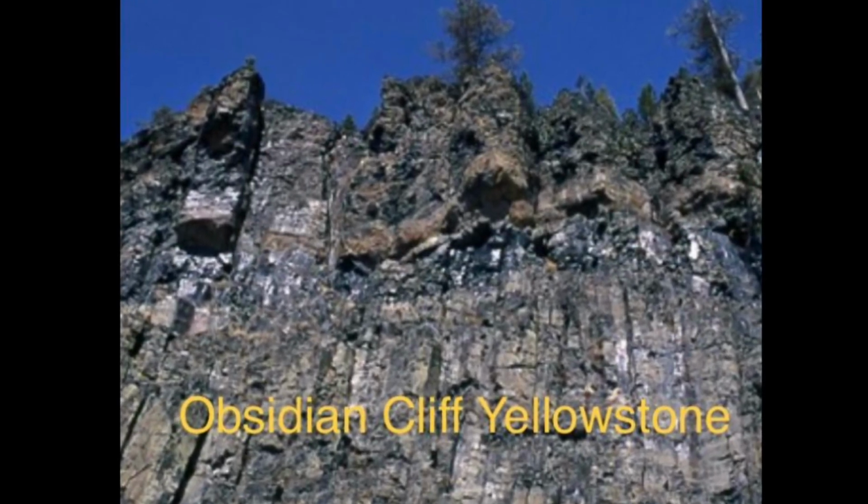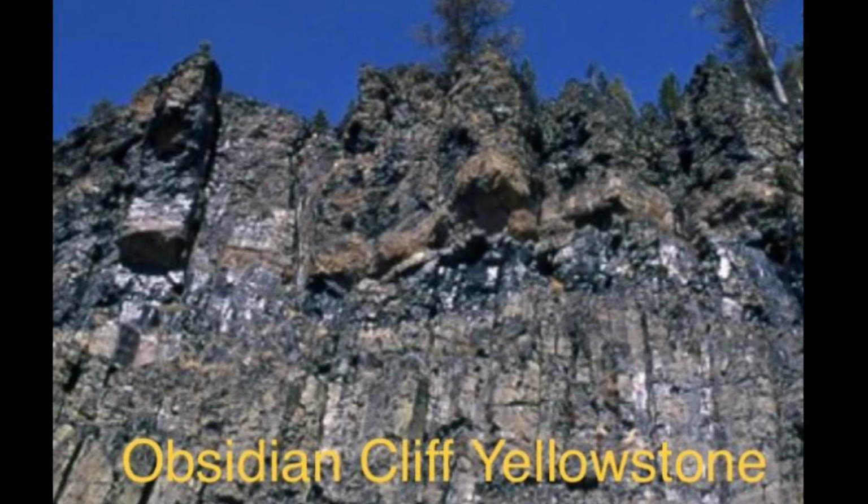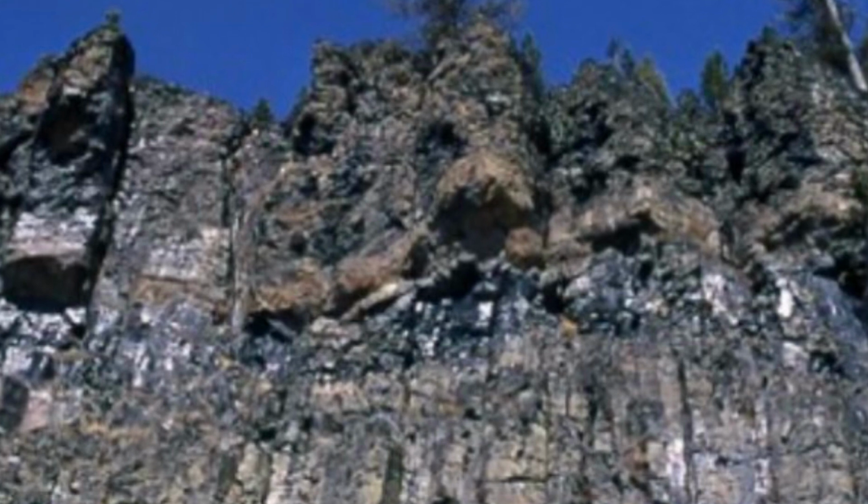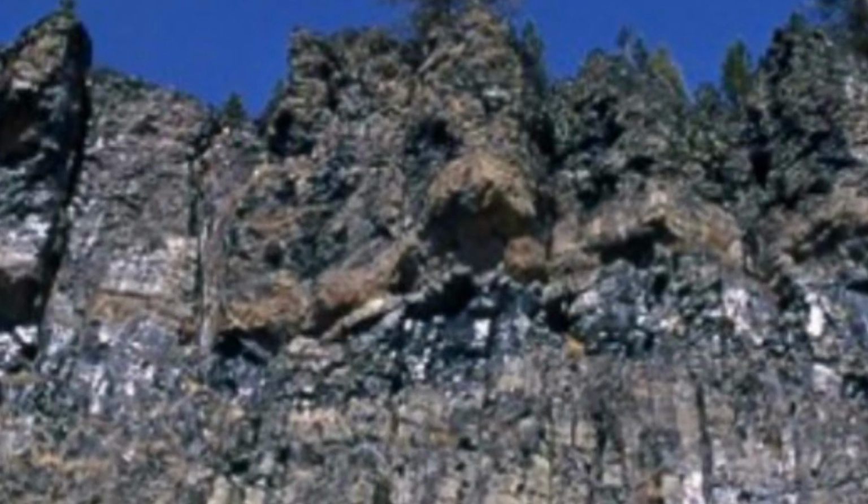This is the Obsidian Cliff in Yellowstone National Park, and it formed when the Yellowstone volcano erupted about 600,000 years ago.